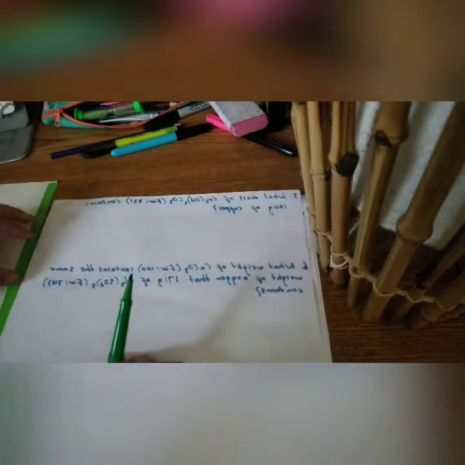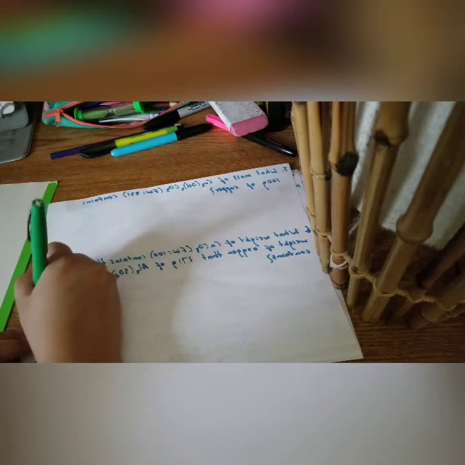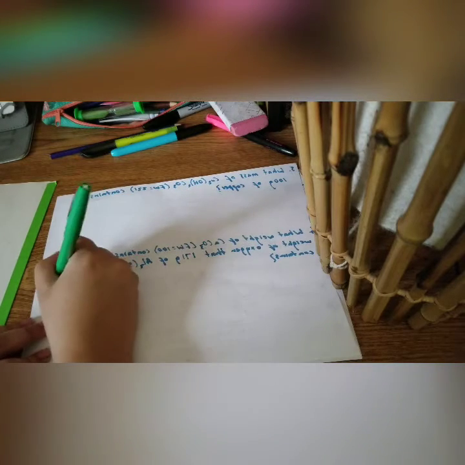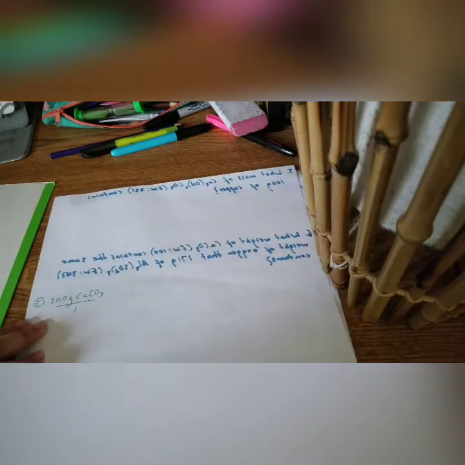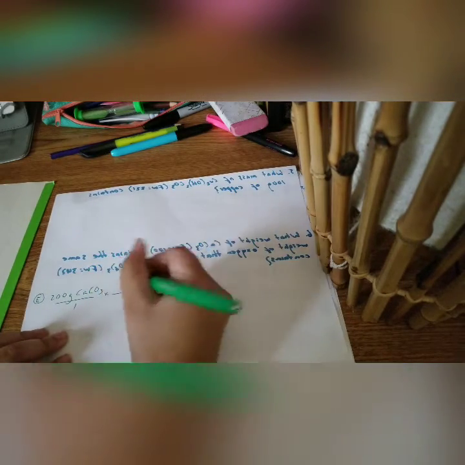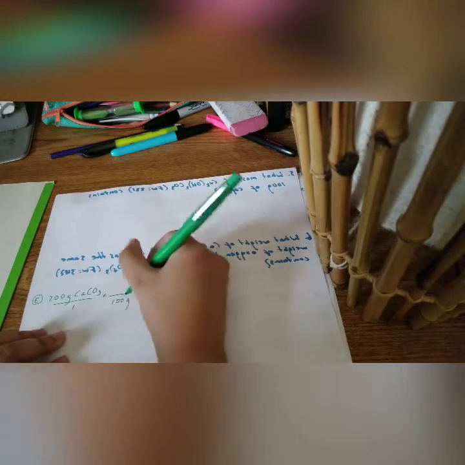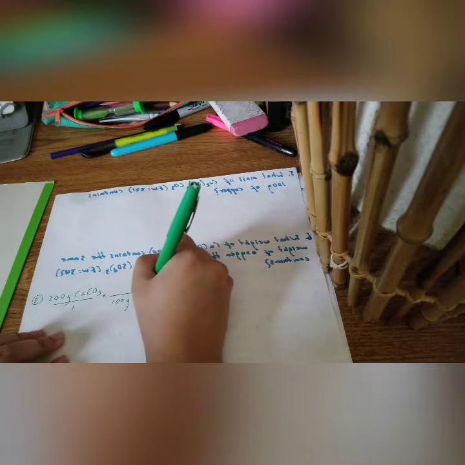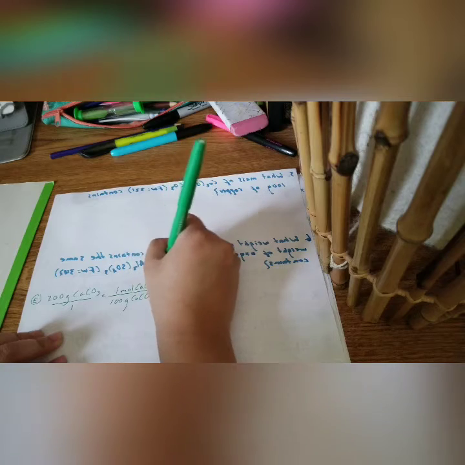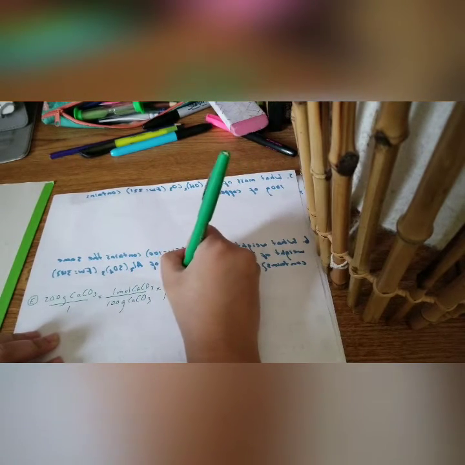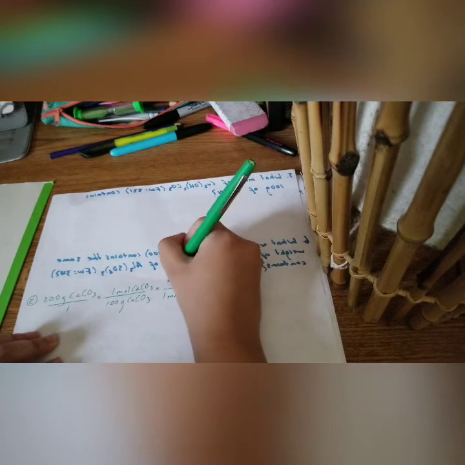So let me just write it here on the back. So choice E says that we start off with 200 grams of calcium carbonate. Okay, so the molar mass of calcium carbonate is 100 grams per mole. Grams per 1 mole of calcium carbonate. And for every 1 mole of calcium carbonate, how many moles of oxygen do we have? 3 moles of oxygen.